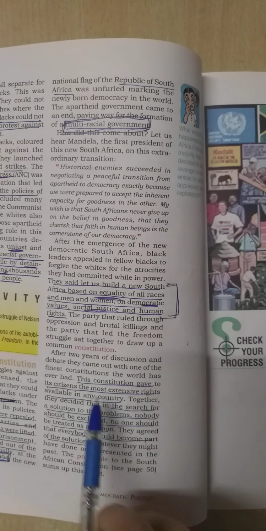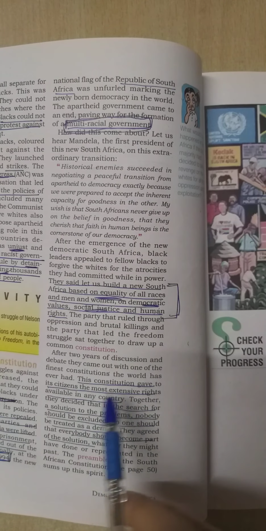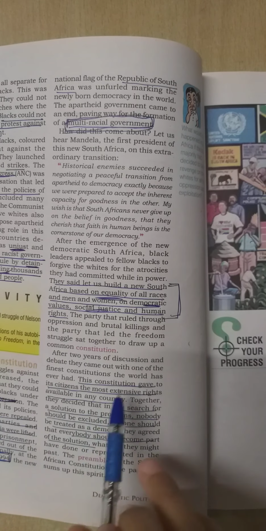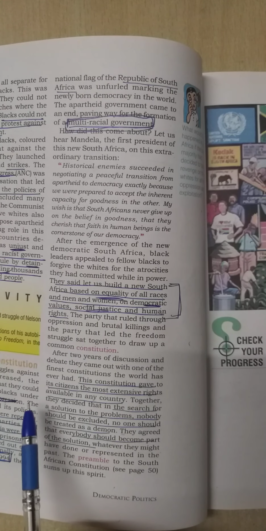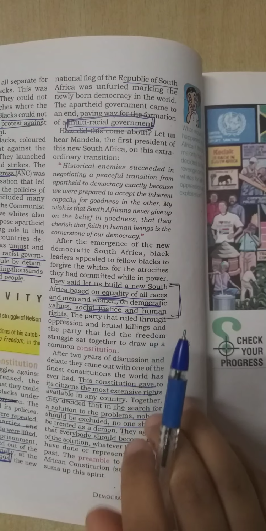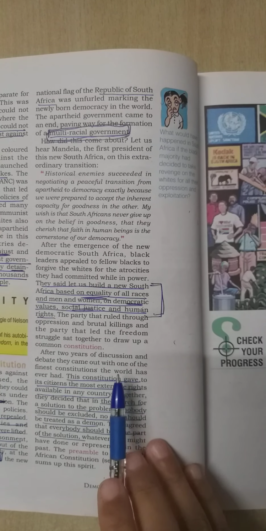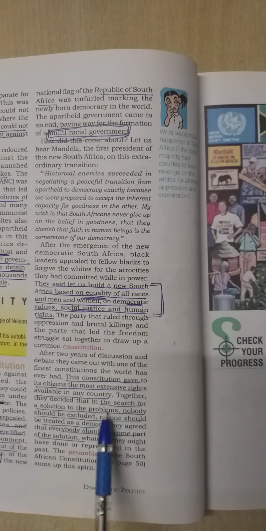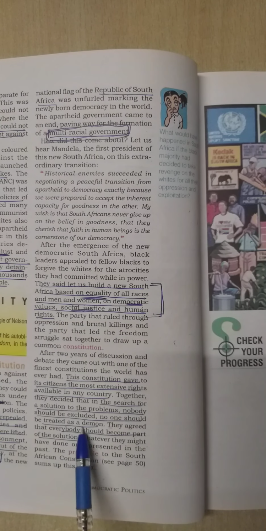After 2 years of discussion and debate, they came out with one of the finest constitutions the world has ever had. This constitution gave its citizens the most extensive rights available in any country. Together, they decided that in the search for solutions to the problems, nobody should be excluded. No one should be treated as a demon.